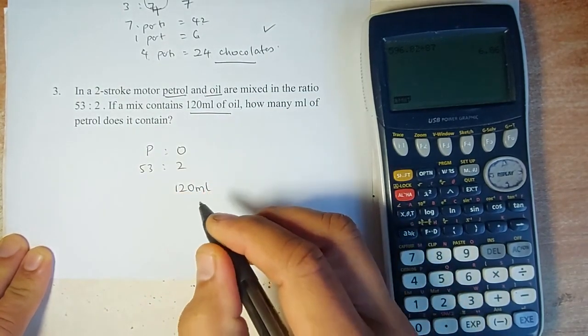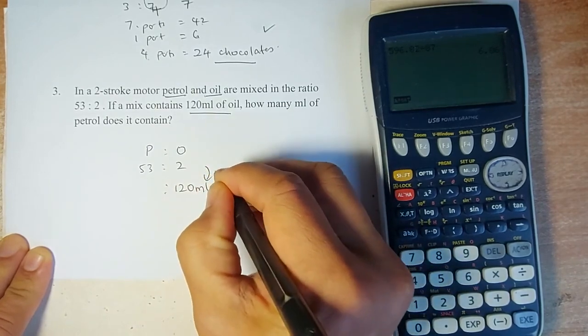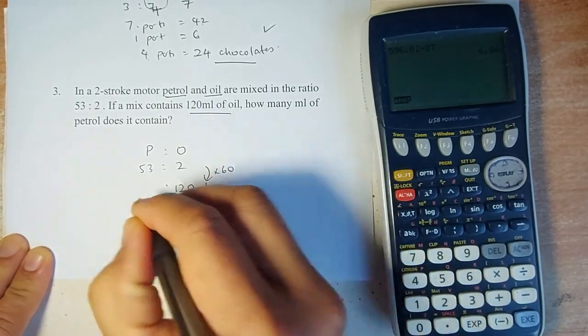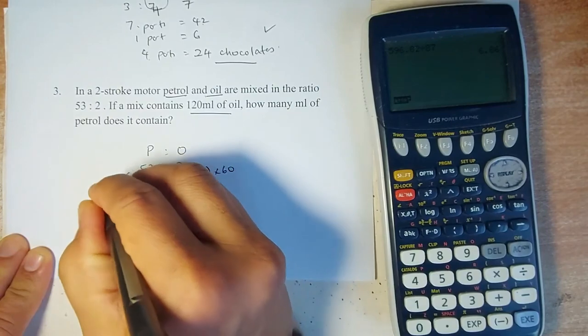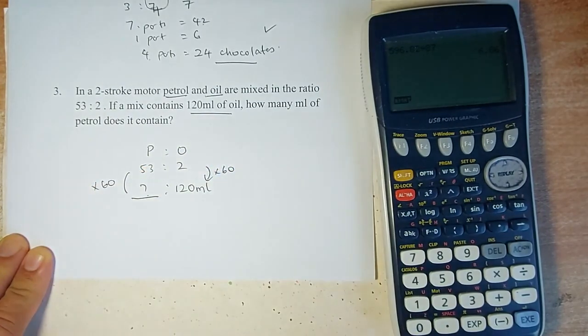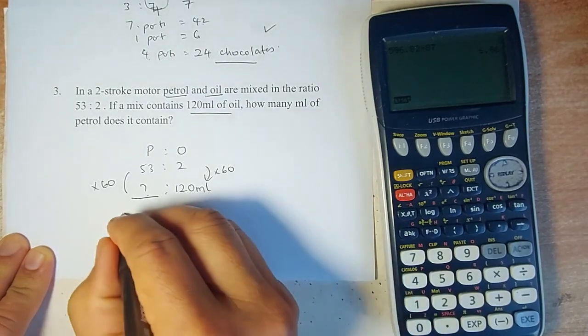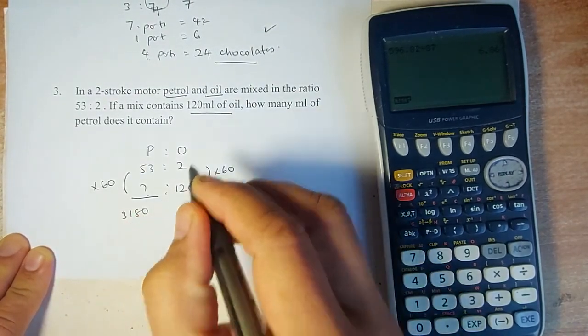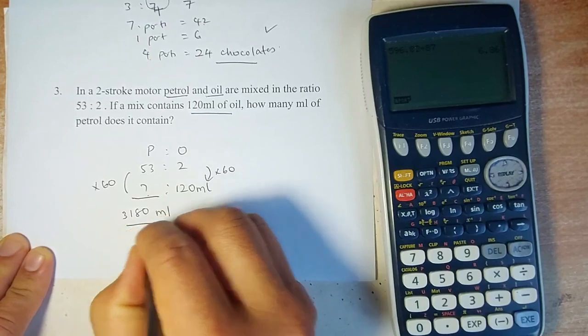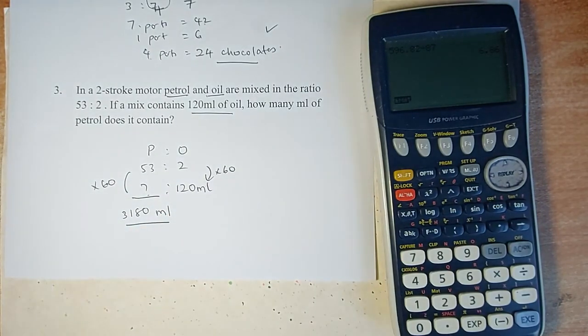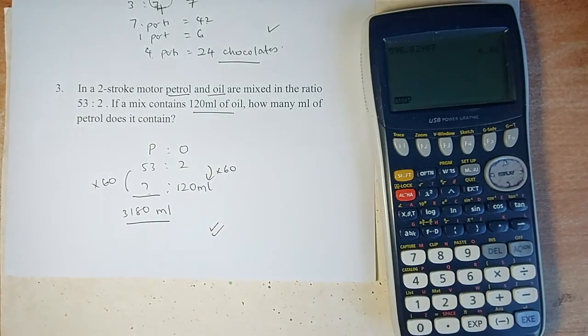So to get from here to here, you multiply by 60. Similarly, to get the answer here, you need to multiply by 60 and put in your calculator. I've done it before. The answer is 3,180, and you must put the unit. So there will be 3,180 milliliters of petrol. That will give you 2 marks.